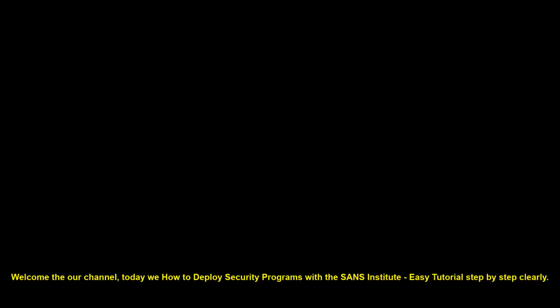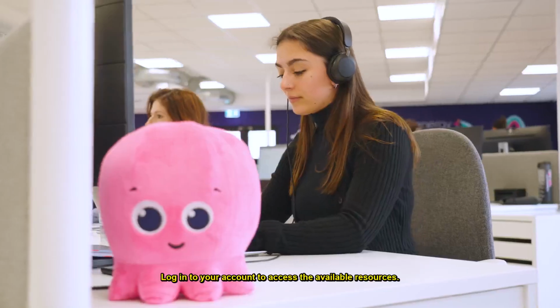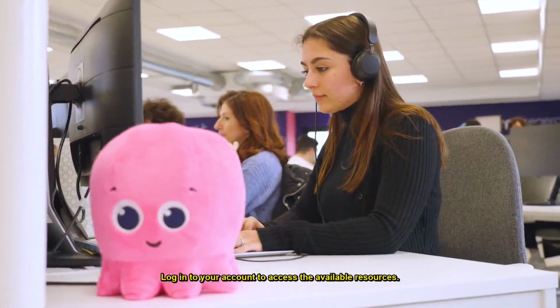To begin deploying security programs with the SANS Institute, visit the official SANS website. Create an account if you don't already have one. Log into your account to access the available resources. Navigate to the training section to explore various security programs.